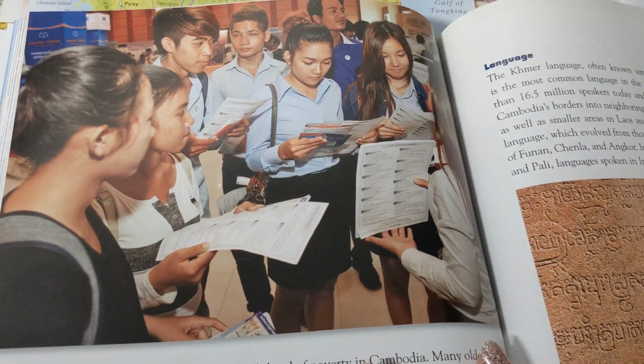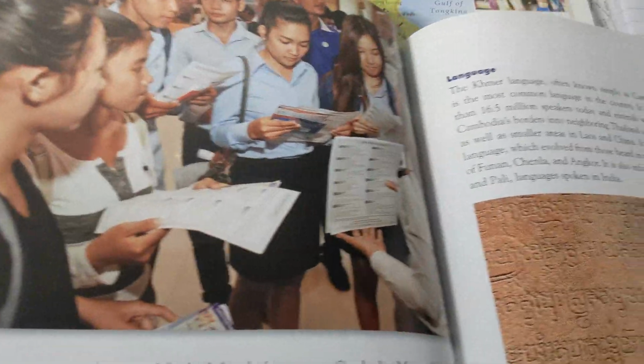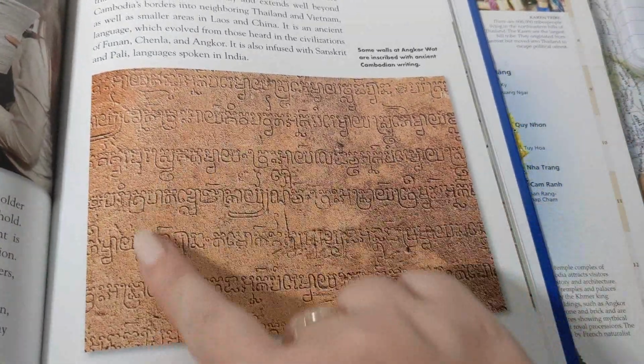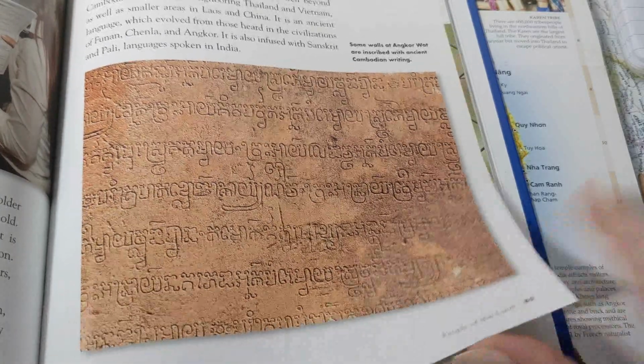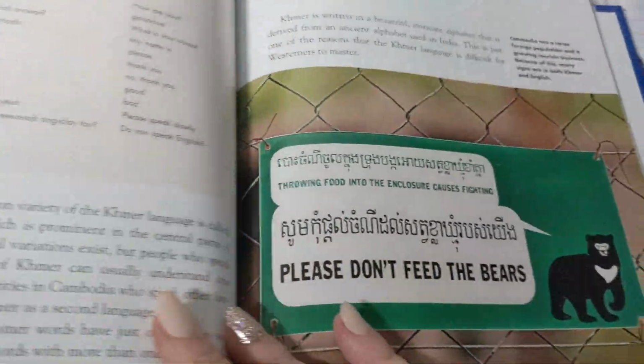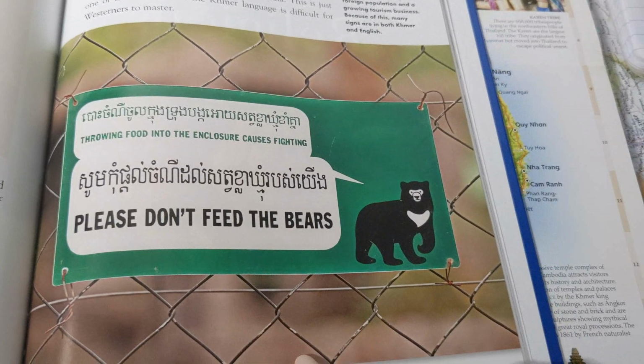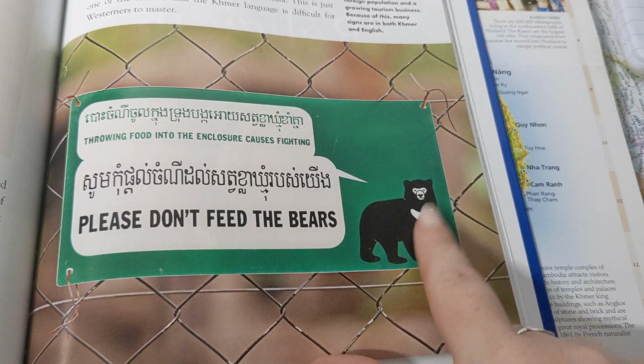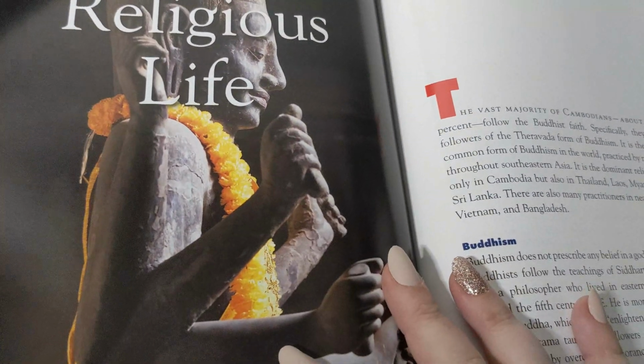And, oh, they're at a career fair, it says. That's awesome. Here's an example of some Cambodian writing, and this is from Angkor Wat. Very beautiful script, in comparison to English. Please don't feed the sun bears. You know how much I love sun bears. They're so fun.